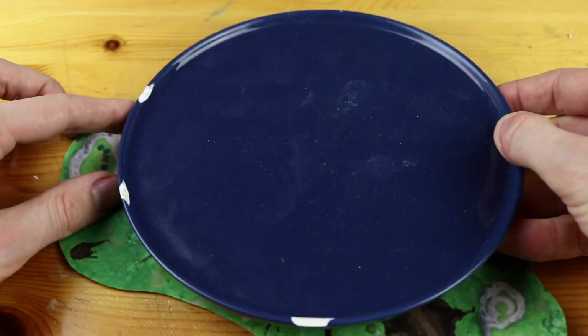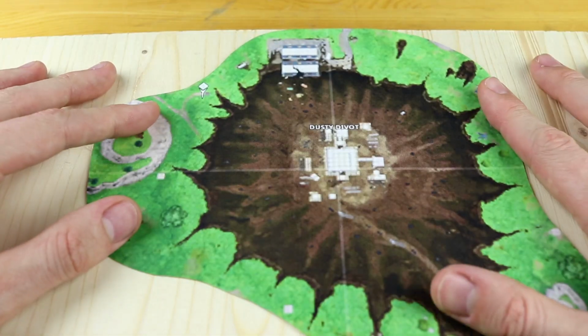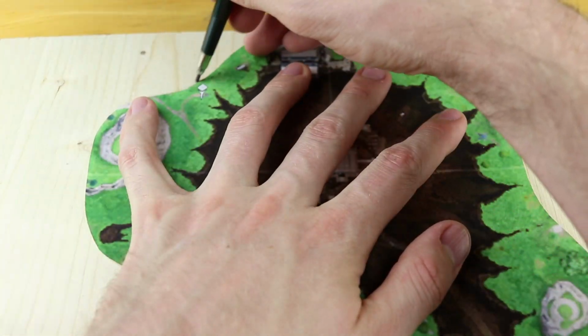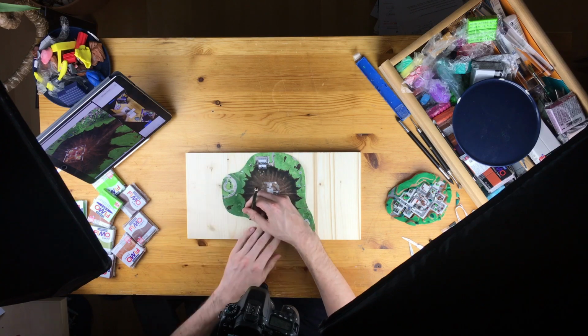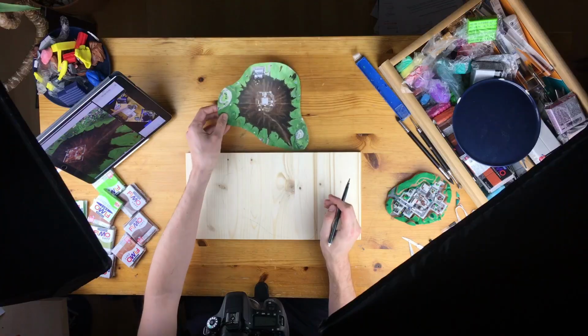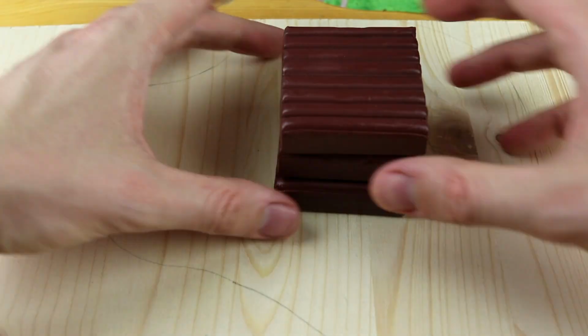Yeah, this plate is too small. I think we need a bigger underlay for oven hardening, so I start right away with this wooden plank, and I'm just drawing a tiny outline so that I know where to put all the clay.